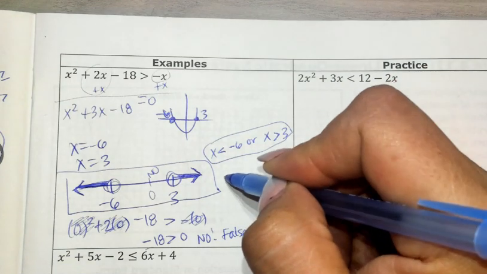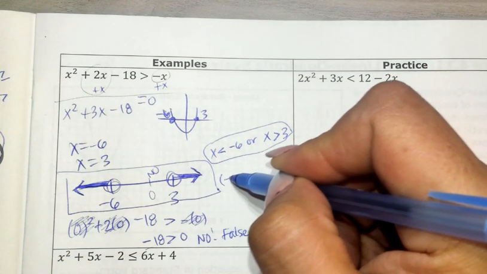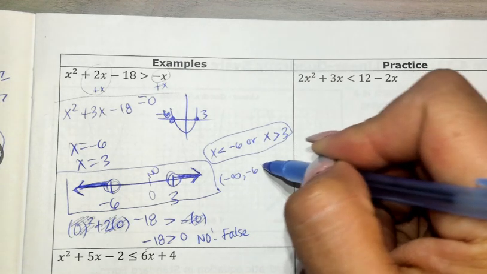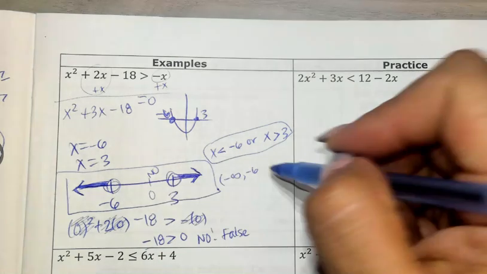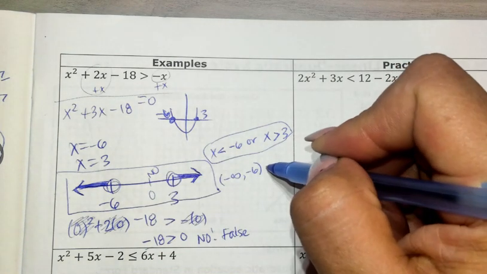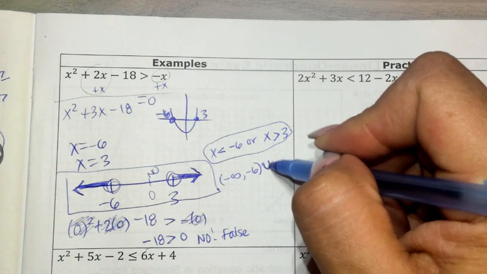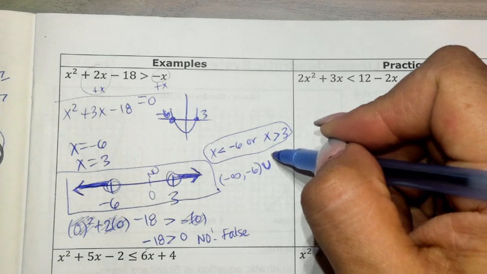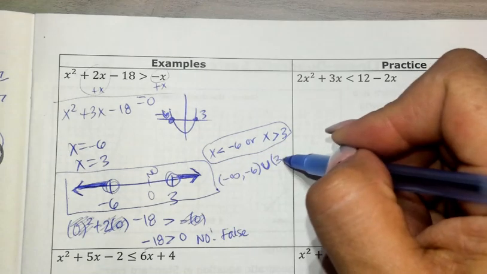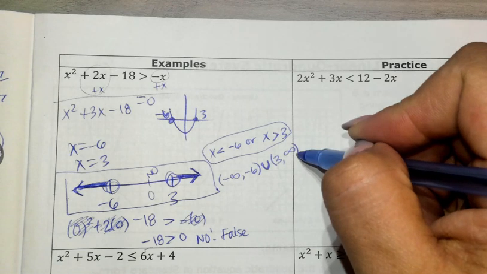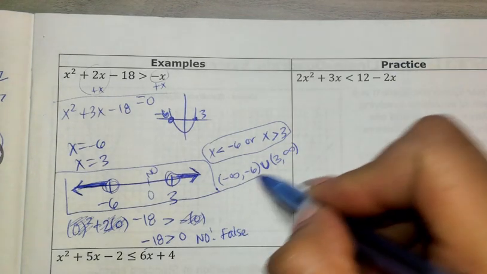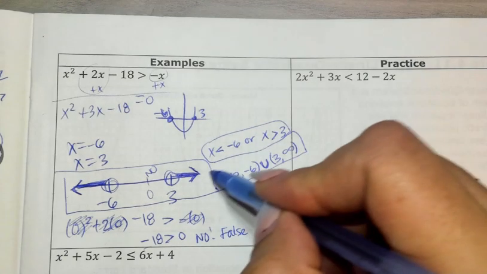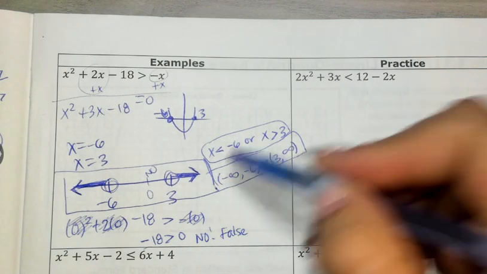The interval notation will be saying anything from negative infinity to negative 6, and because it's not including negative 6, we're going to put parentheses. U representing the word or, and then parentheses 3 all the way to positive infinity, parentheses. So this is the interval notation for the solution set.